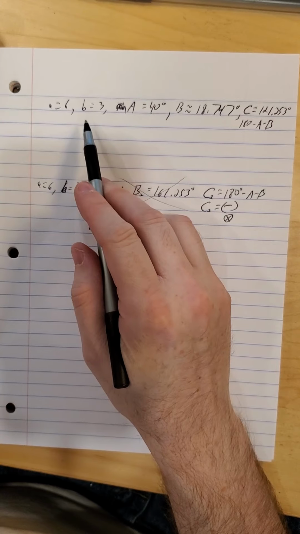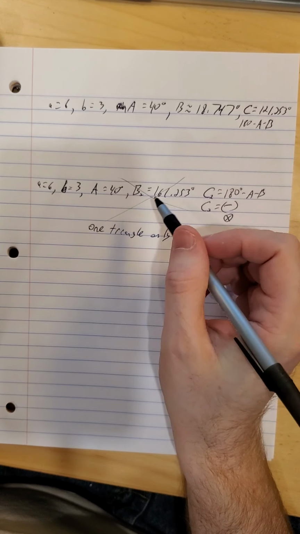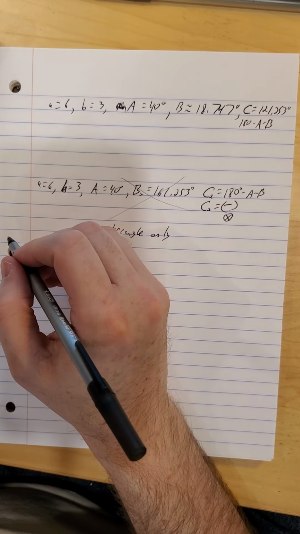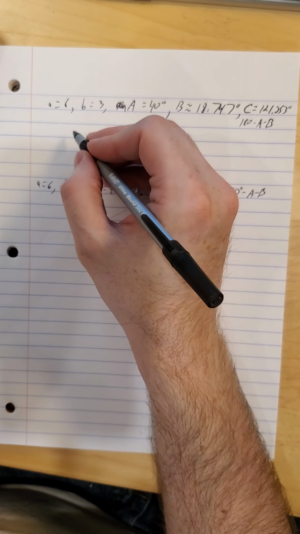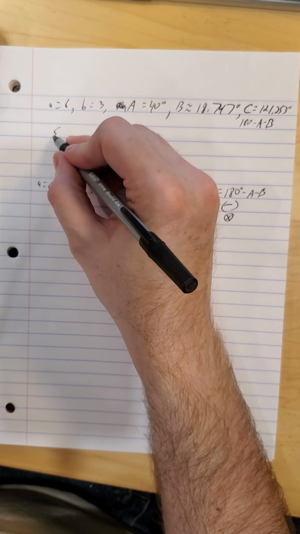So we have our A, we have our B, we have our 3 angles. So we're just looking for then side C. So we'll go with what we know.